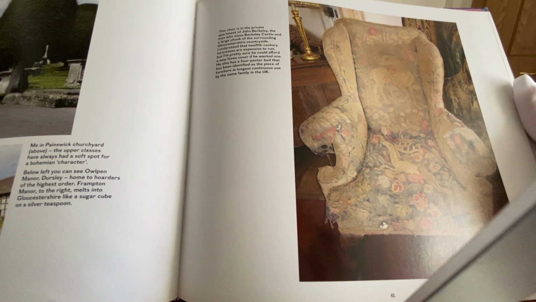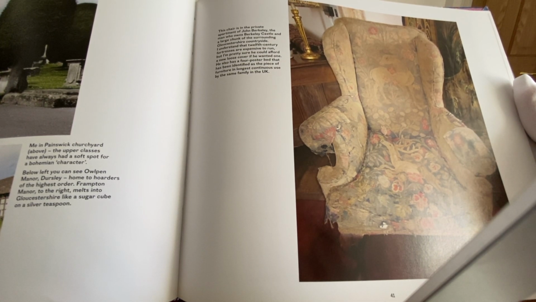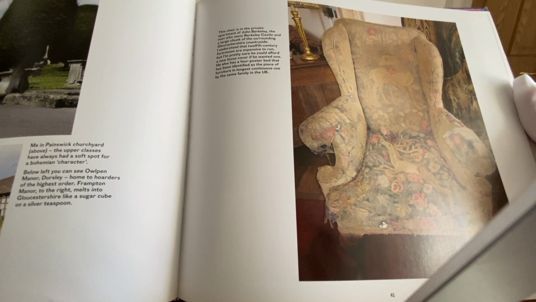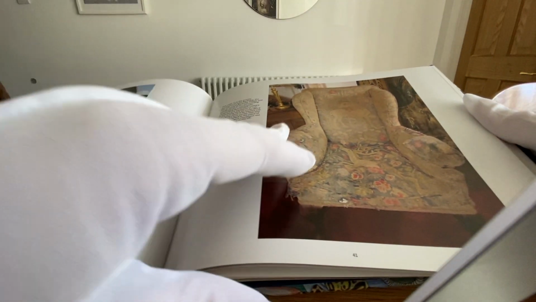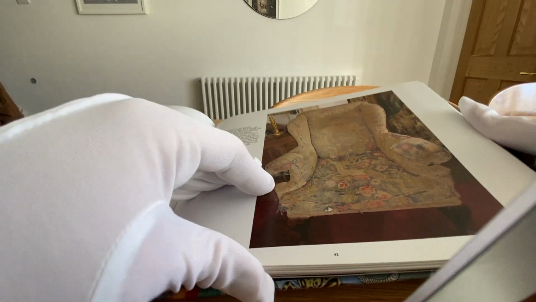He also has a four-poster bed that has been identified as the piece of furniture in longest continuous use by the same family in the UK. What an accolade.